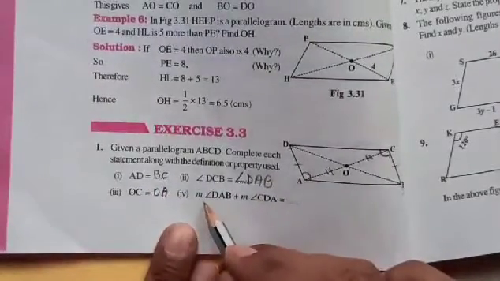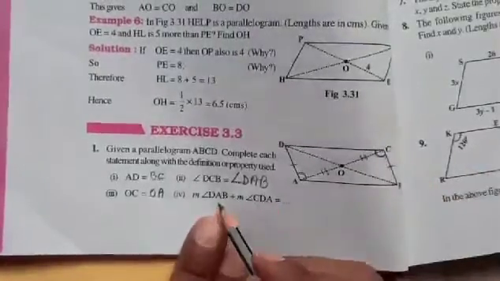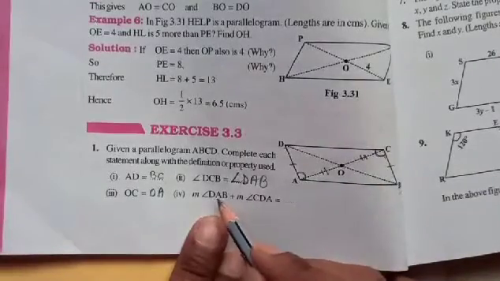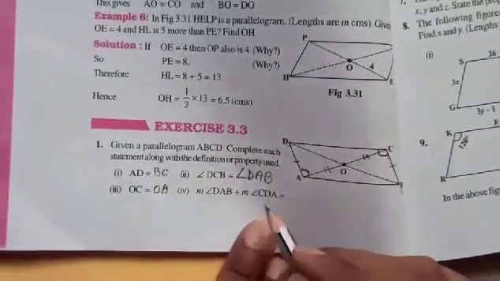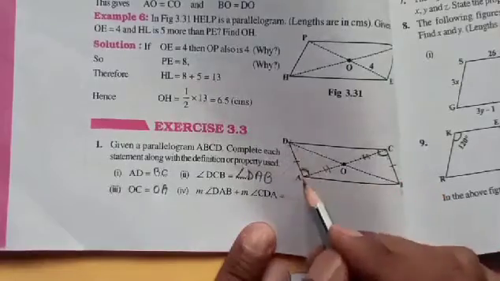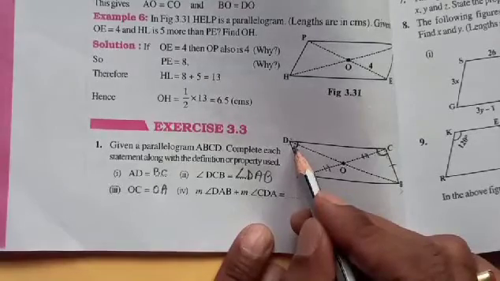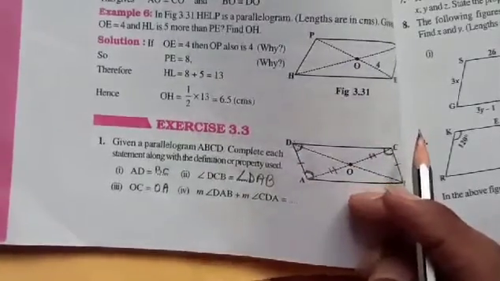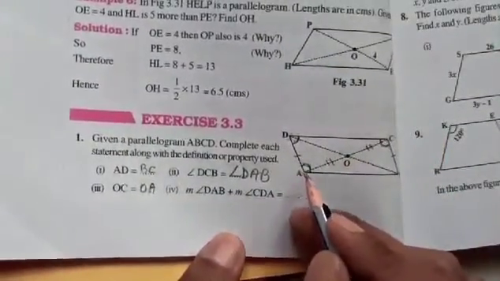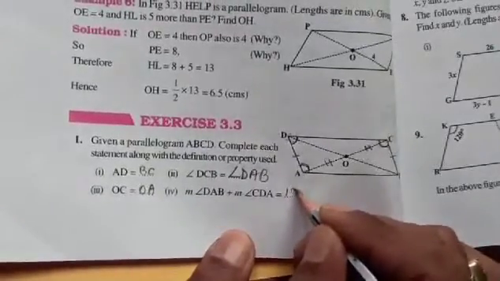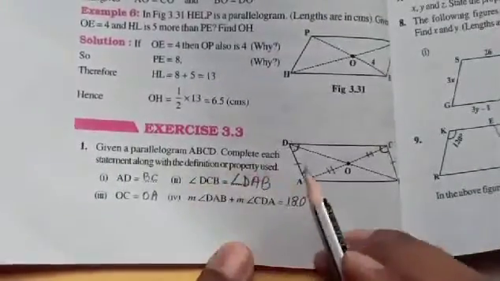Now Roman number 4. Measure angle DAB plus measure angle CDA is equal to, now let us see this angle and this angle in this figure. Angle DAB, this angle, plus measure angle CDA, this angle. And we know that these two angles are adjacent angles of a parallelogram. So by the property of a parallelogram, the sum of two adjacent angles of a parallelogram must be 180 degrees. So this must be 180 degrees. Here it is over.